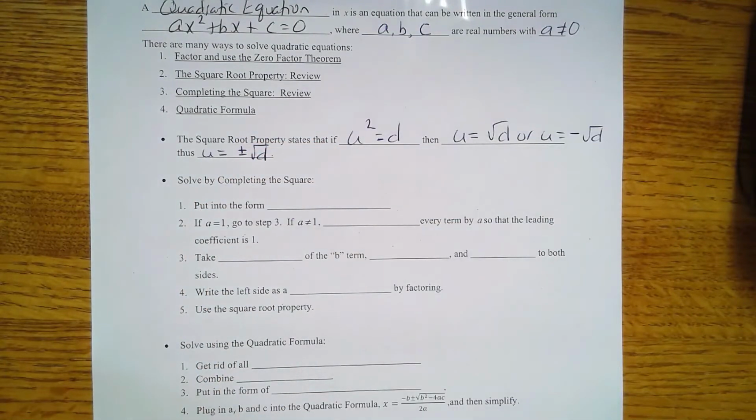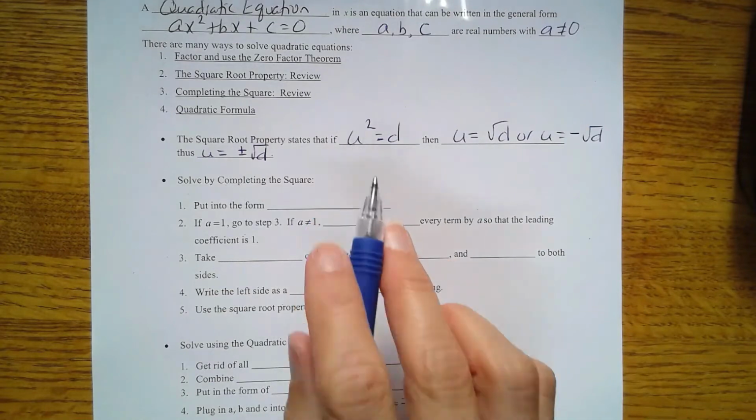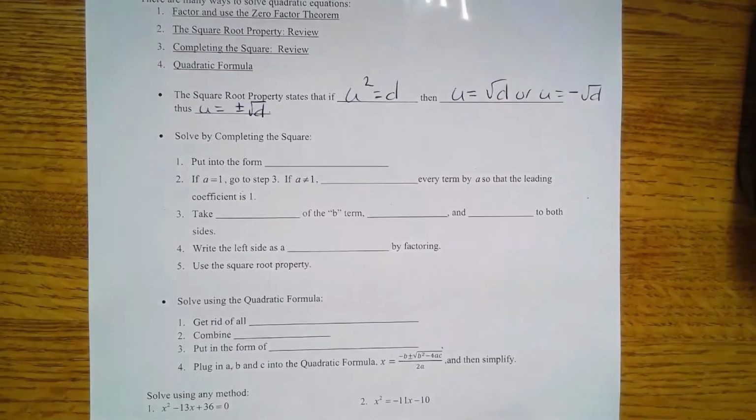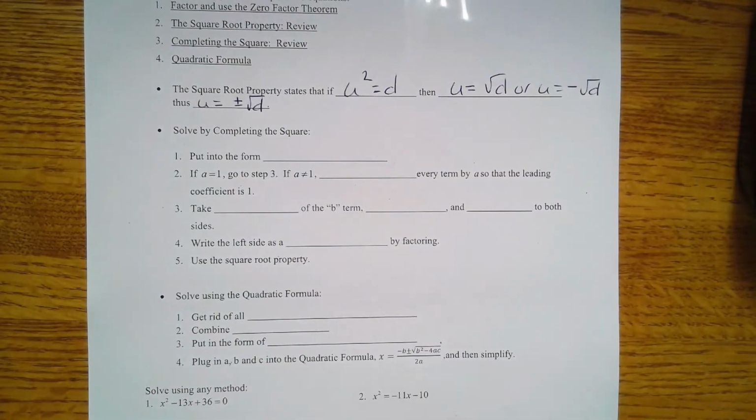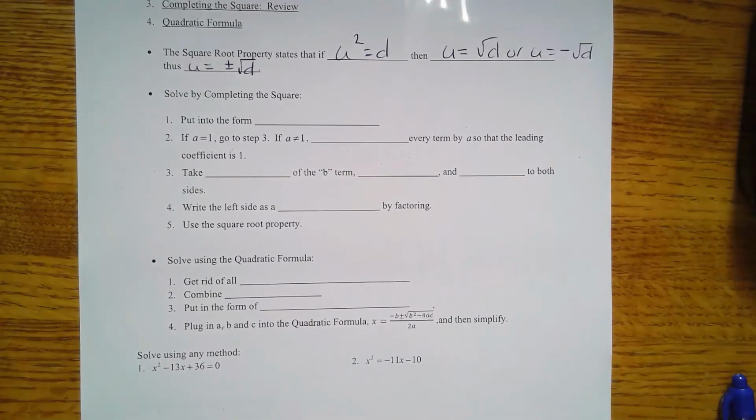You'll have 2 answers. Quite a few students always forget to put that plus or minus when they put in the square root, so be very careful with that step. Now completing the square will come into play in the next couple of sections when we talk about finding the center of a circle. So I do want to review how to complete the square.